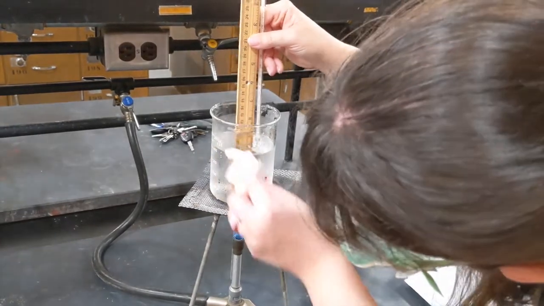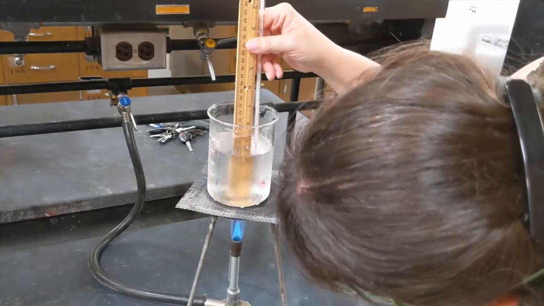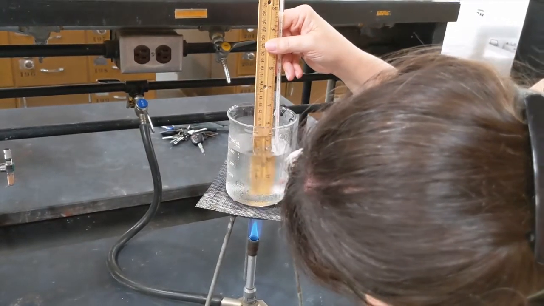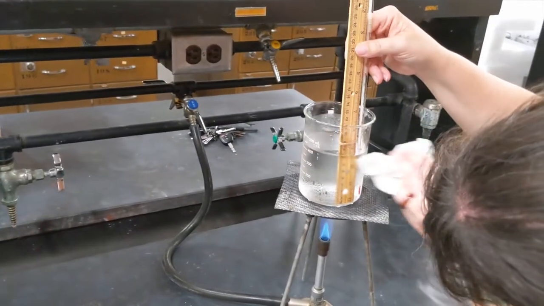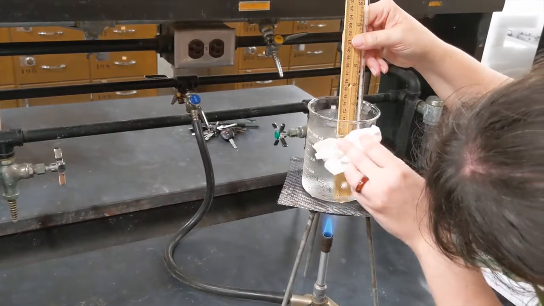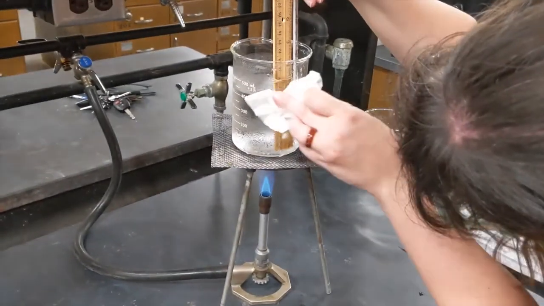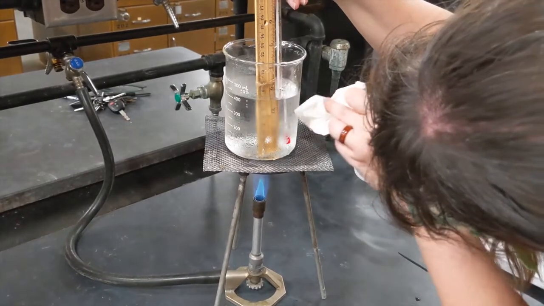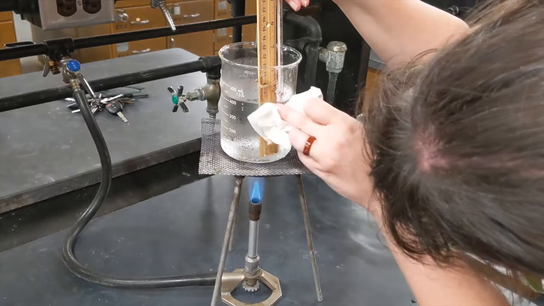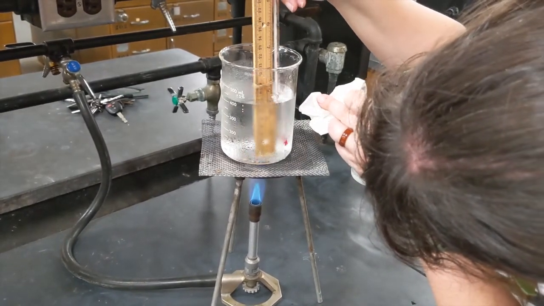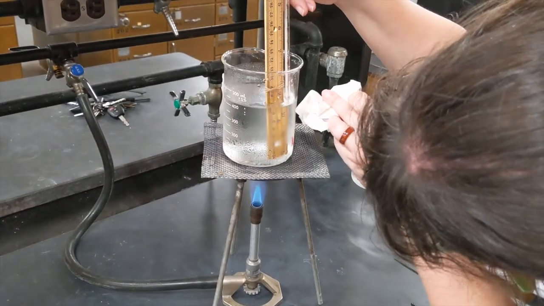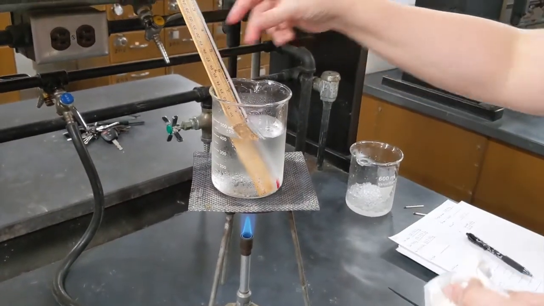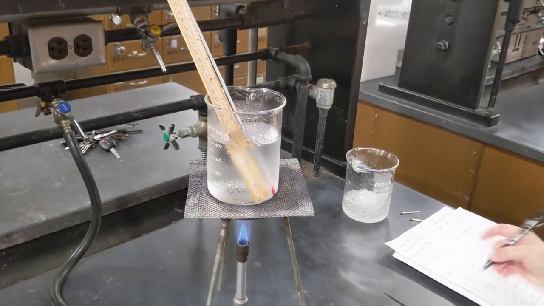We're at 8. We're past 9. Almost 10. .78 at 10 degrees Celsius.